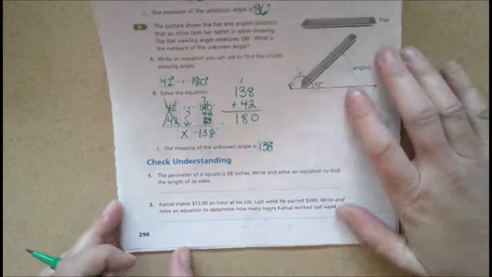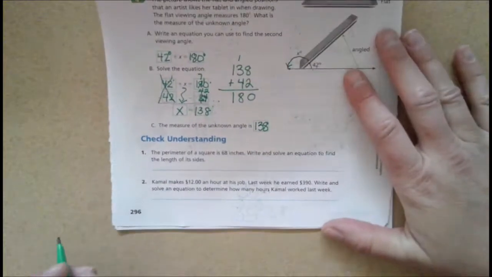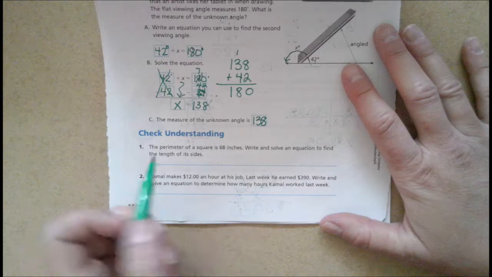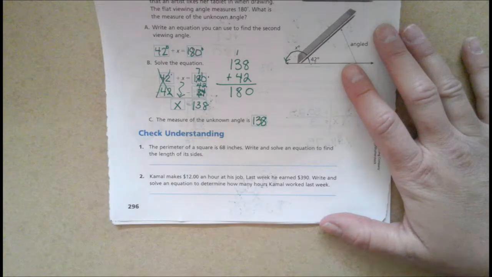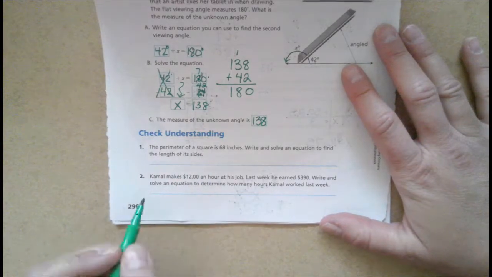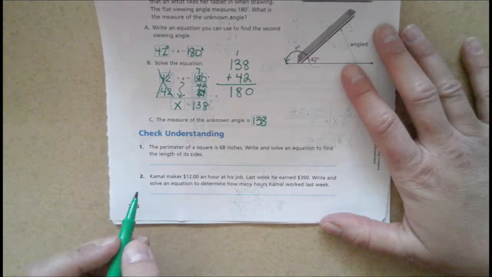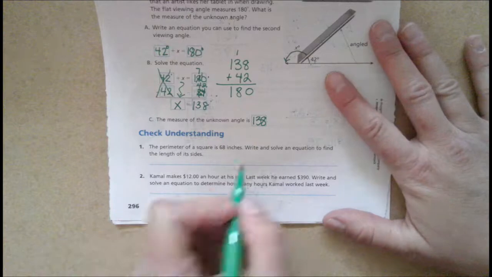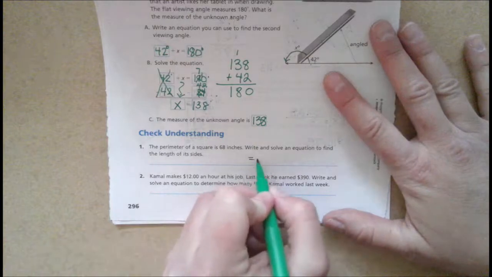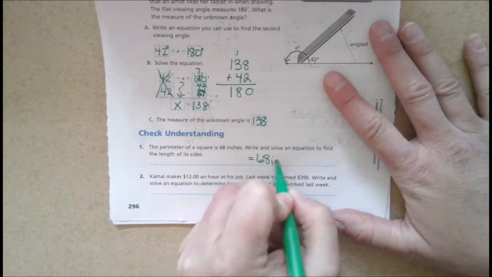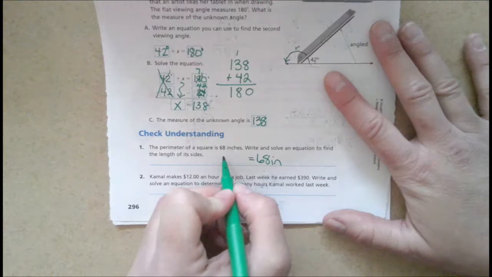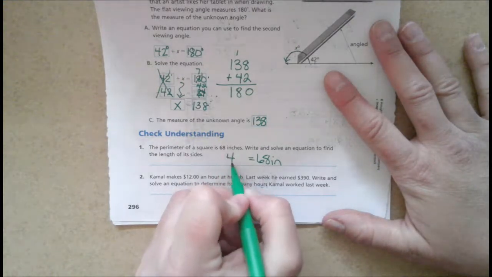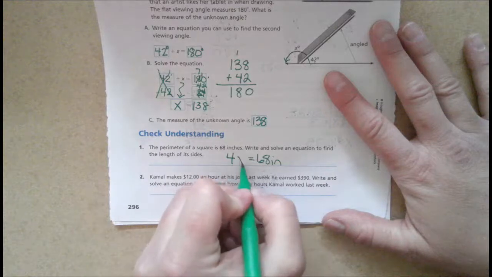We will do our check understanding questions, and then we'll be done with our video for today. So the perimeter of a square is 68 inches. Write an equation to solve to find the length of its sides. So we know that the perimeter equals 68, right? How many sides does a square have? And you'd better be thinking 4. So we have 4 times something equals 68.